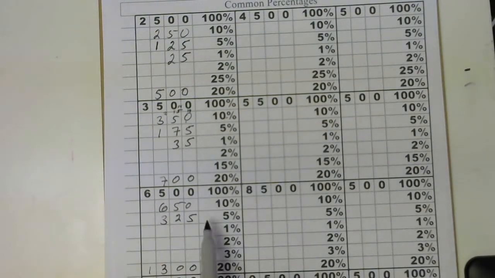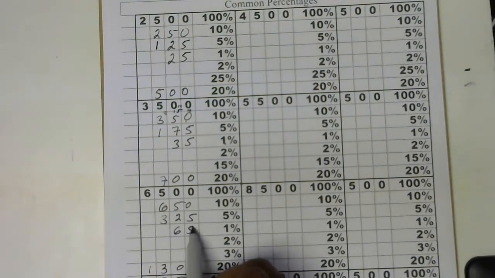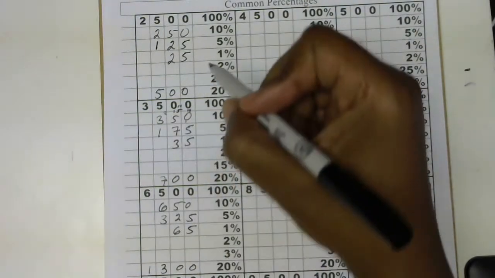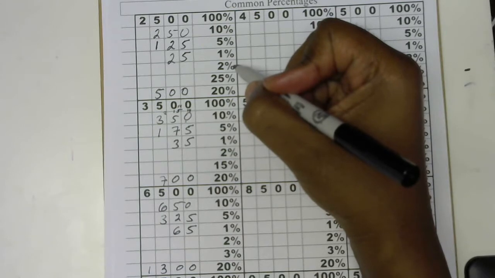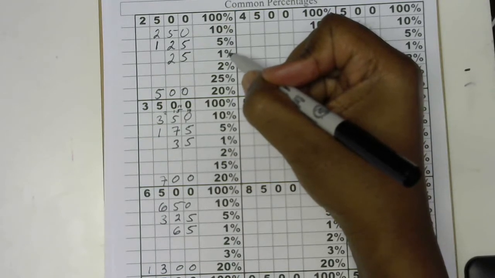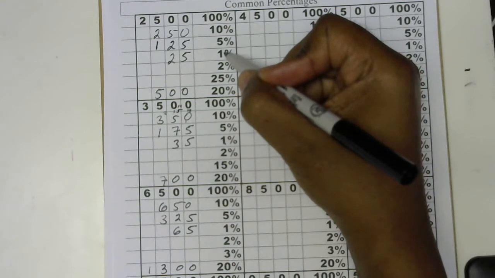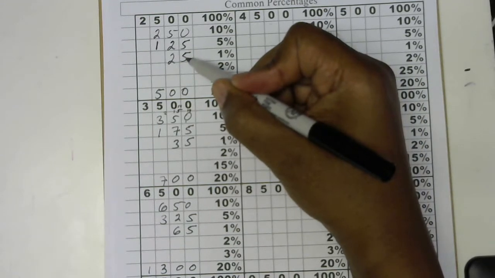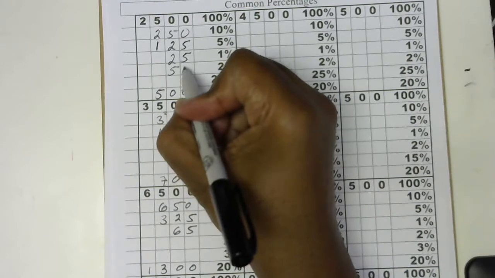And here, we want 1%. So we go to our 10%, which is 650, and divide that by 10. We will end up with 65. Now, let's go for the 2%. To find 2%, you go to your 1% and you double it. Doubling 1% gives you 2%. So doubling the 25, 25 and 25 would give us 50.